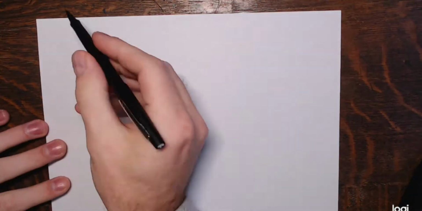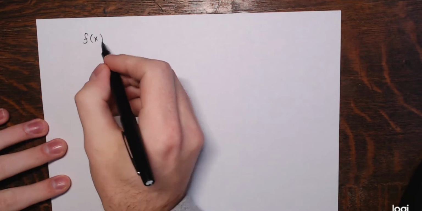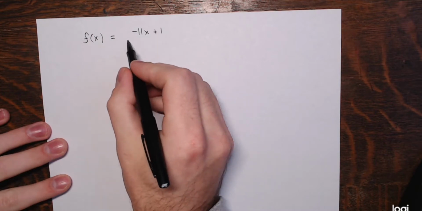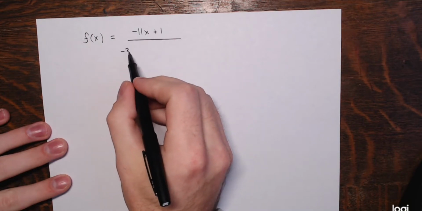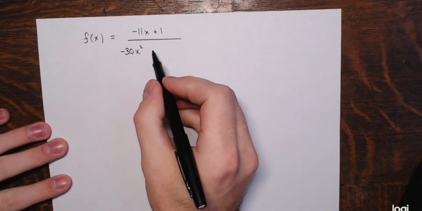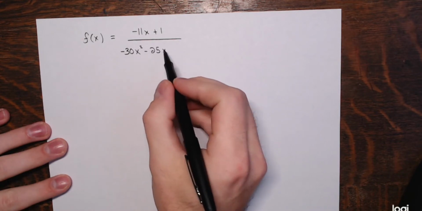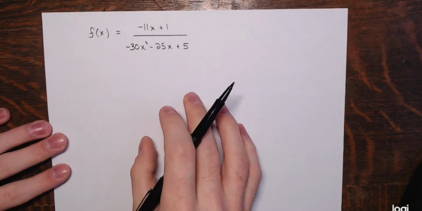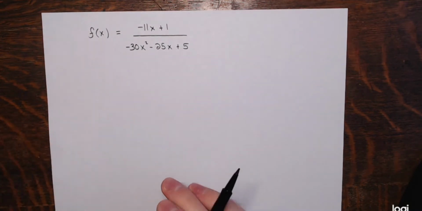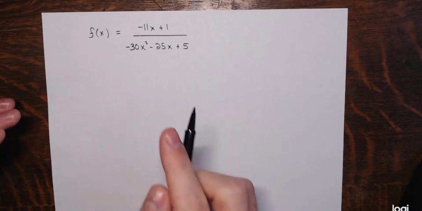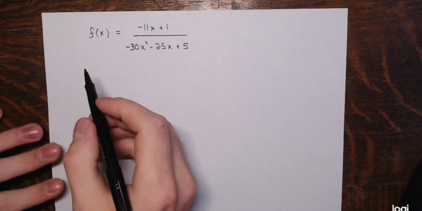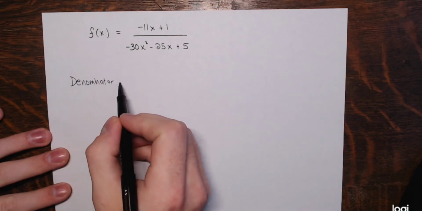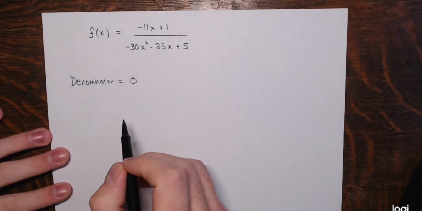Okay. So we have f of x equals negative 11x plus 1 divided by negative 30x squared minus 25x plus 5. And again, if I'm talking about domain, now the question is, they're asking us to determine the values for which this expression is undefined, right? So basically, where is the denominator equal to 0? Right, because this is bad, right?